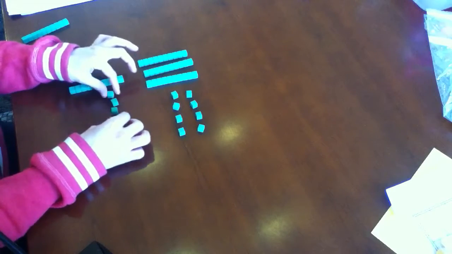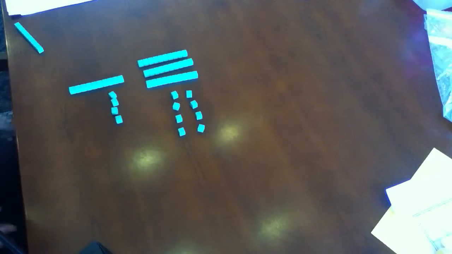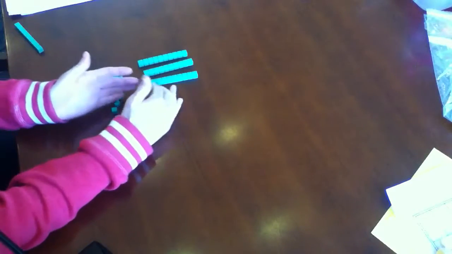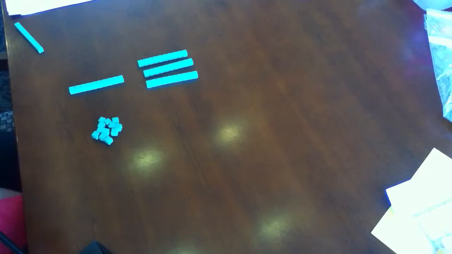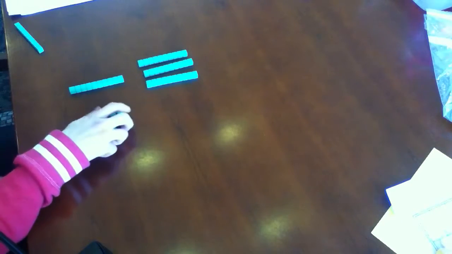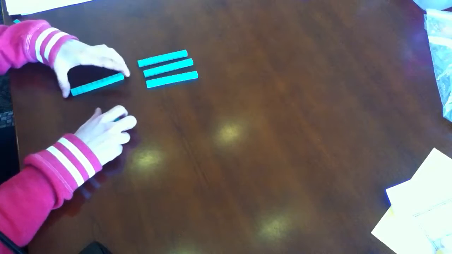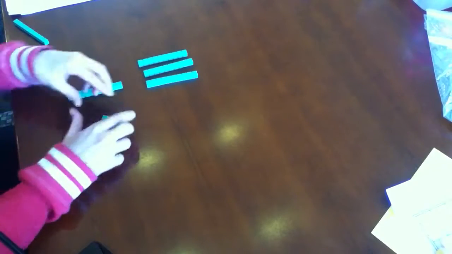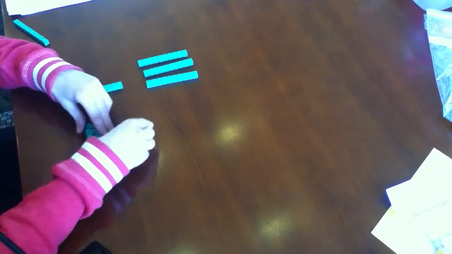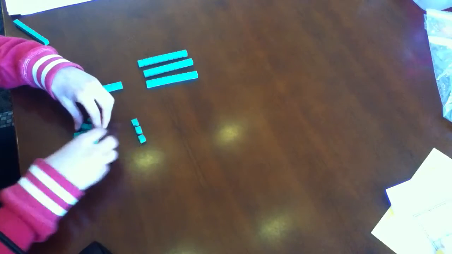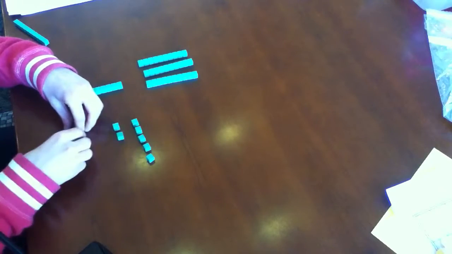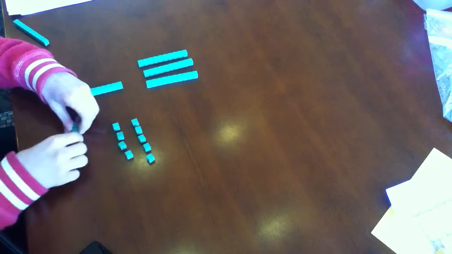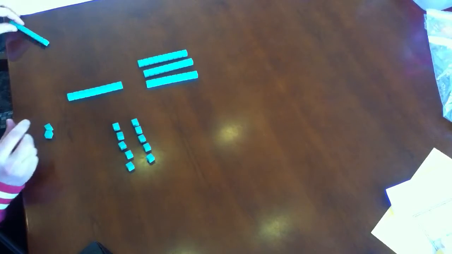When you're doing addition problems, you always start with adding the ones together first. So let's go ahead and put all of our ones together. What we're going to ask ourselves is, do we have enough ones to trade in for a 10 log? So let's count and see if we do. 1, 2, 3, 4, 5, 6, 7, 8, 9, 10. And we see that we do.